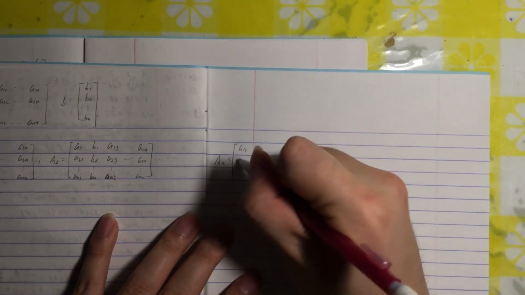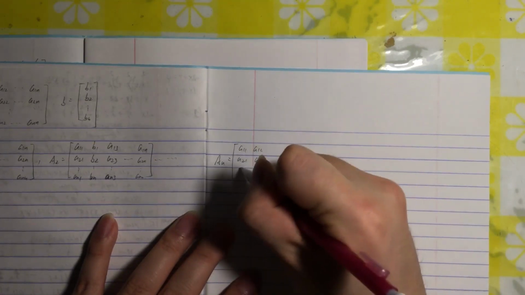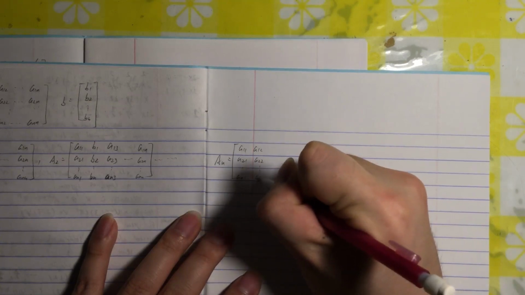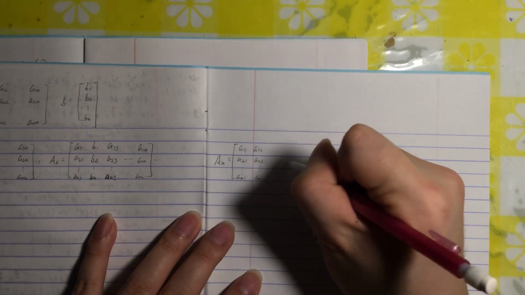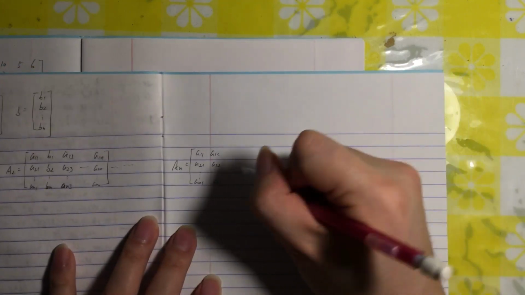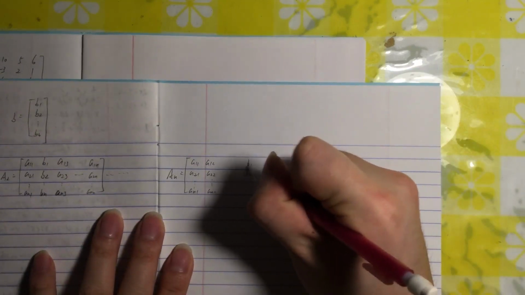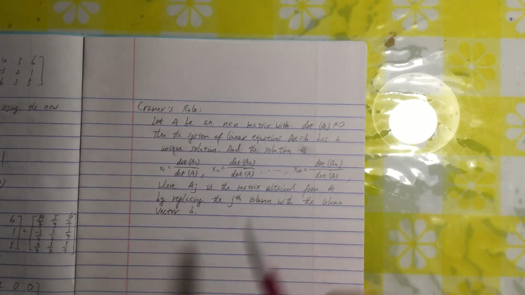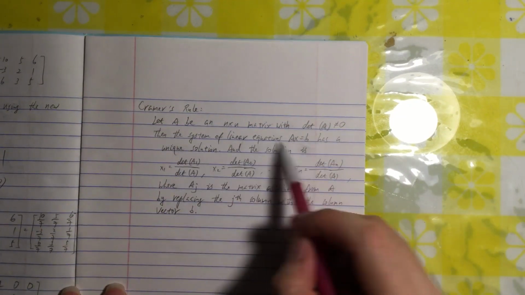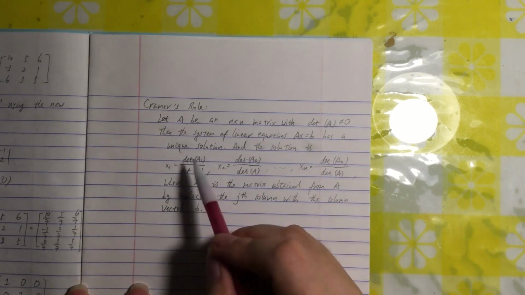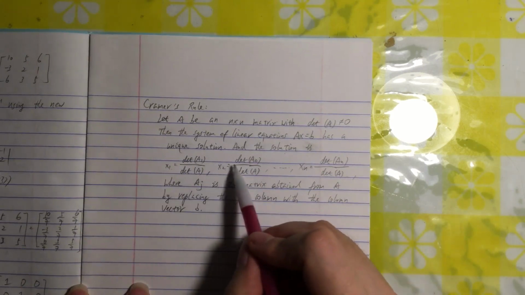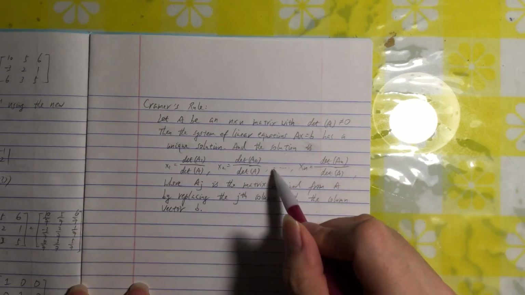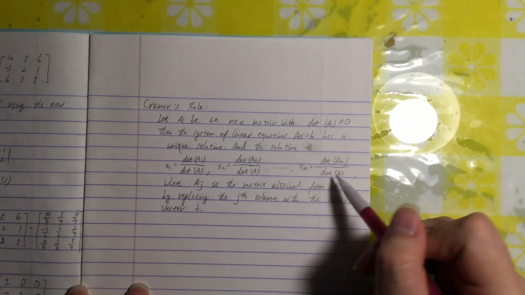A11, A12, A21, A22, AN1, AN2. That's the first column, second column, third column, fourth column. All columns stay the same. And I replace the last column with the column vector B. So the last column is B1, B2, Bn. That's An. So Cramer's rule says the solution to the system of linear equations is S1 equals determinant of A1 over determinant of A, S2 equals determinant of A2 over determinant of A, and Sn equals determinant of An over determinant of A.